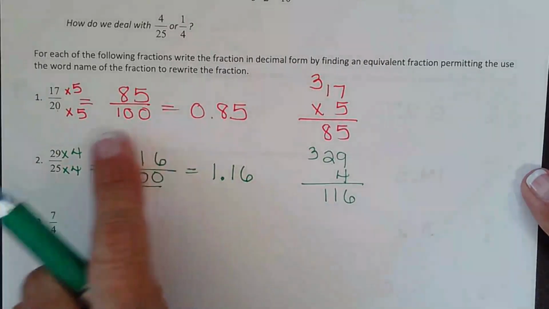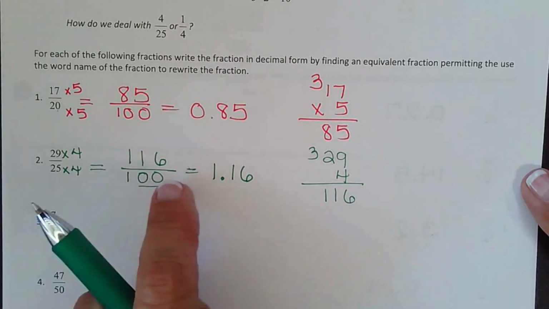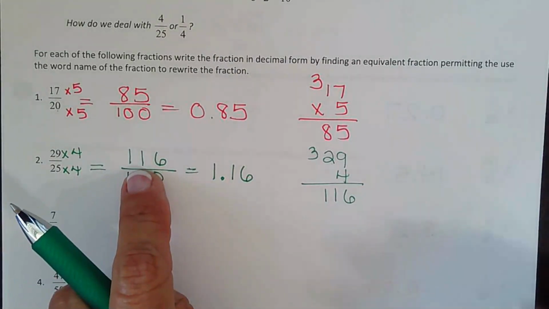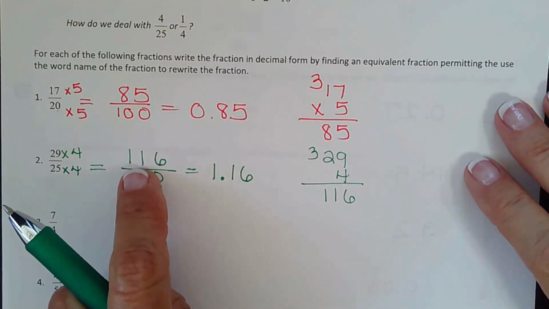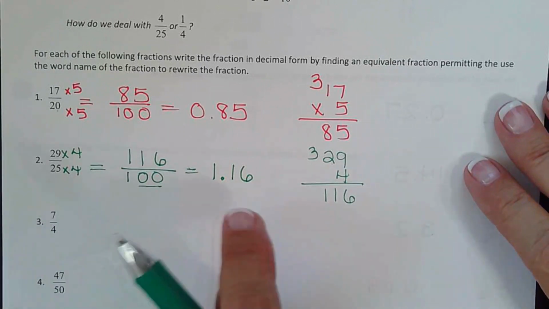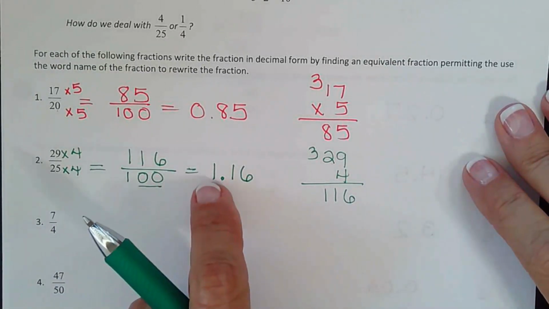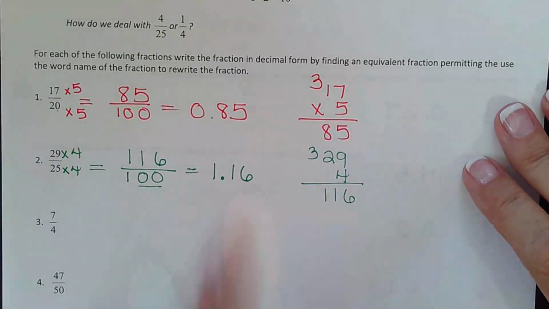That just means this is bigger than 1. And we learned that in, I think it was the first section of this chapter. When the numerator is larger than the denominator, that means the fraction's larger than 1. So that makes sense that this would be 1 whole and some.